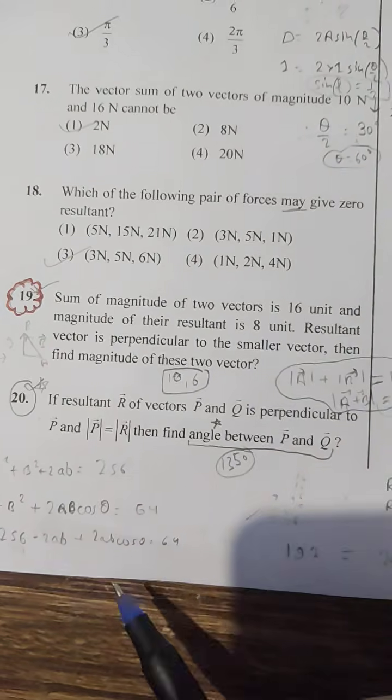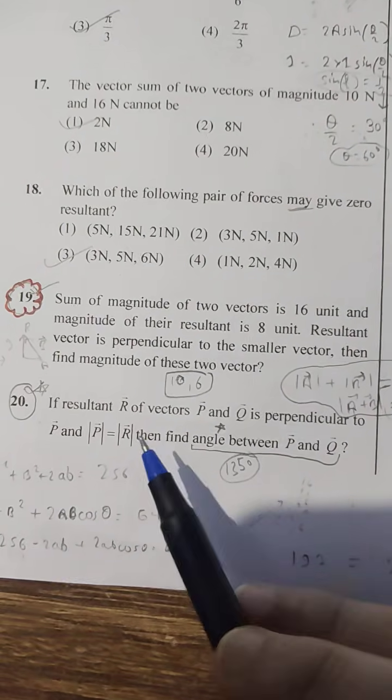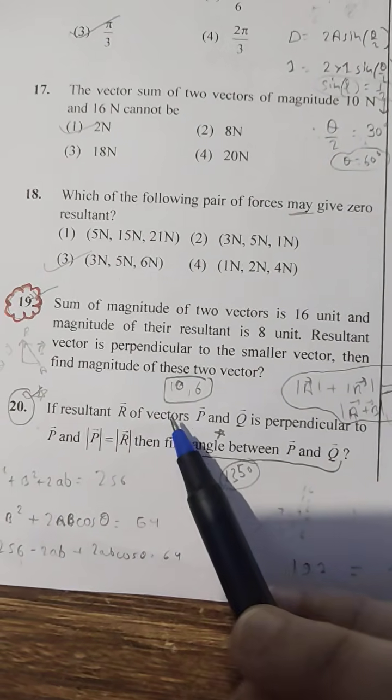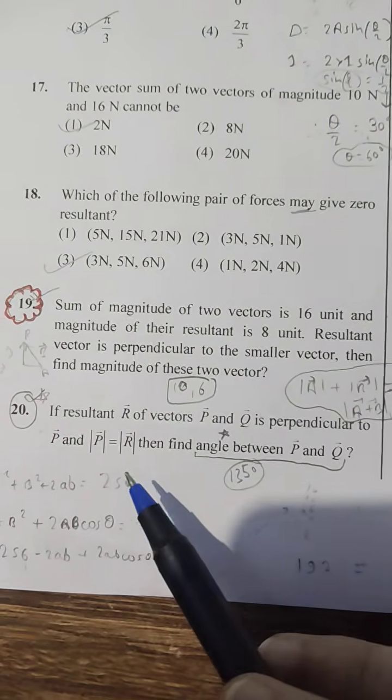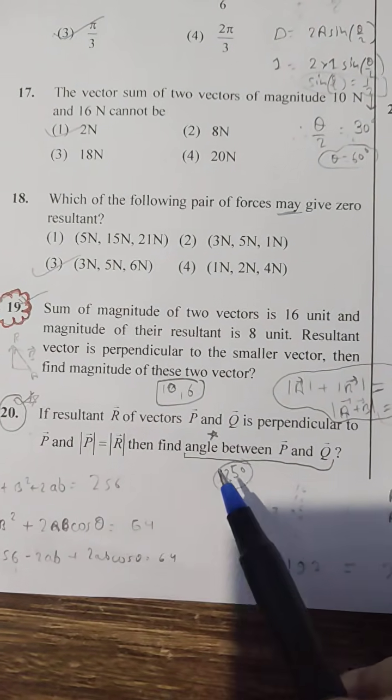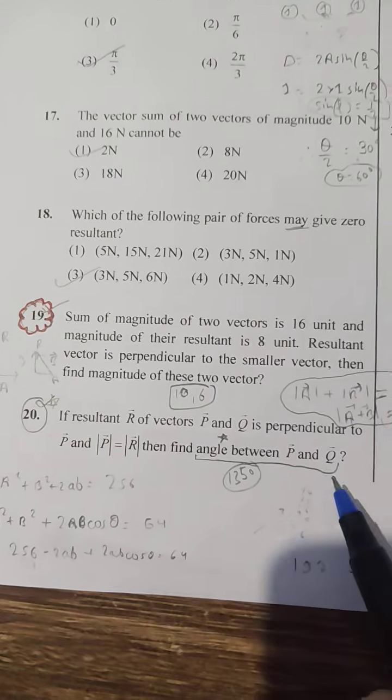Okay, so I just found out the most efficient method to solve this question. Question number 20, which says: if the resultant R of vectors P and Q is perpendicular to vector P, and the magnitude of P and R is the same, then find the angle between vectors P and Q.